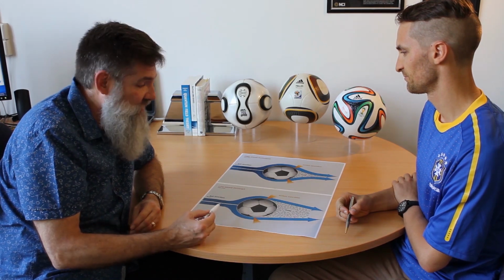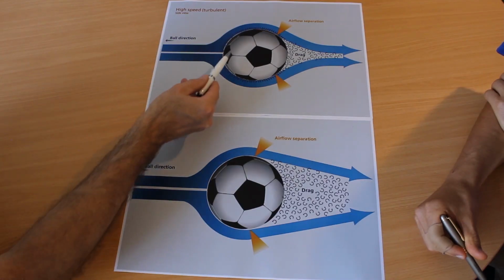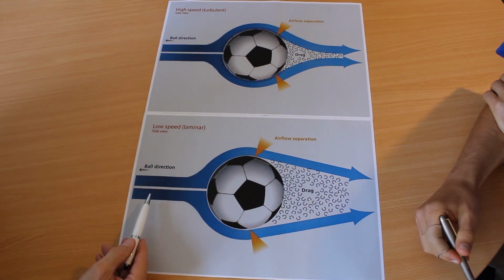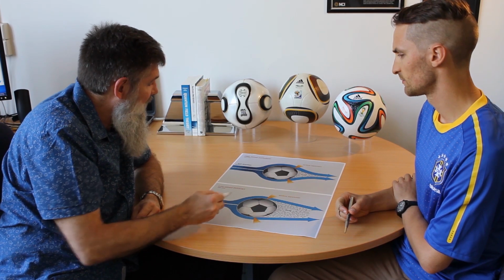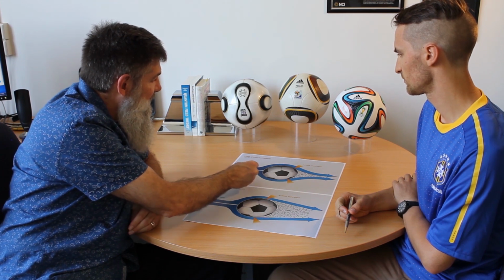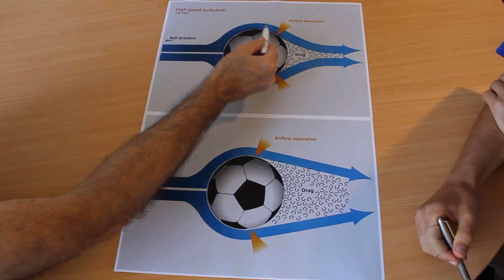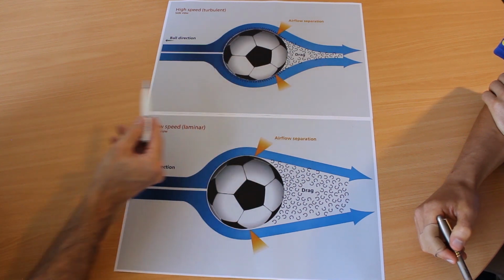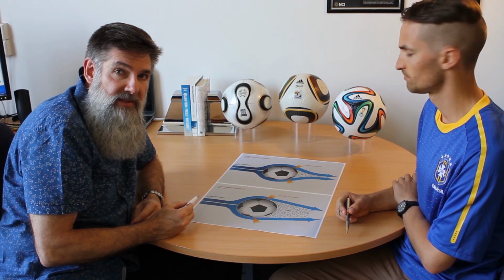There are two types of flows around the ball: laminar flow and turbulent flow. Let's take a look at these graphics showing a soccer ball moving at high speed and a soccer ball moving at low speed. In both of these plots, we're showing the boundary layer by this dark blue region next to the ball. That's where all of the interesting physics is going to take place.